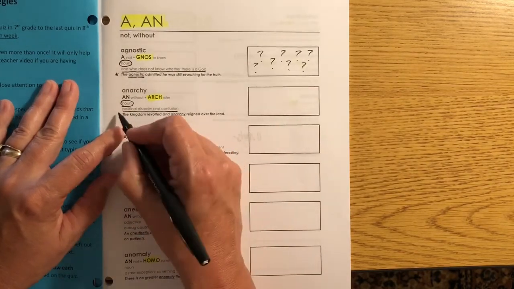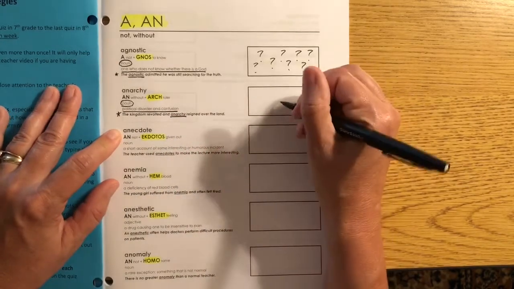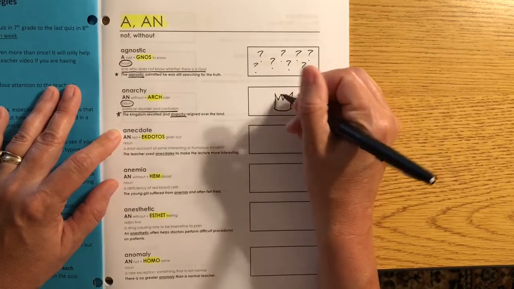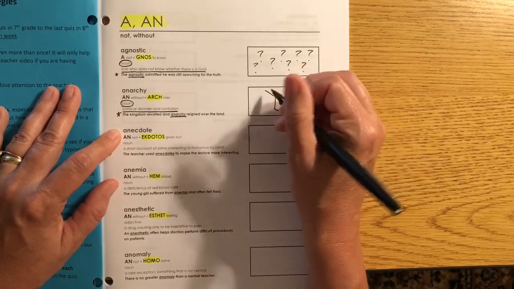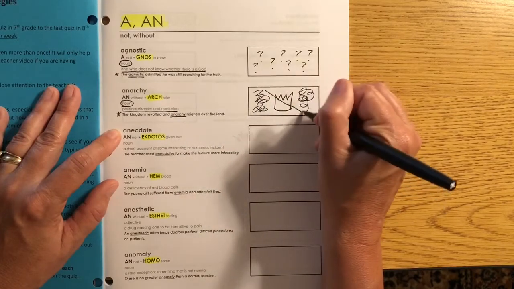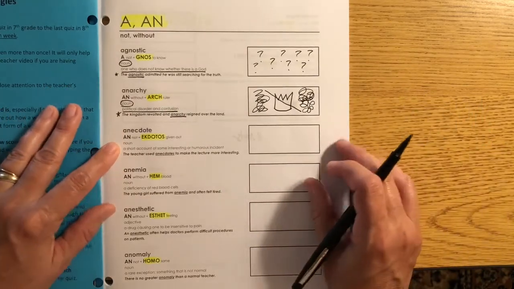The kingdom revolted and anarchy reigned over the land. Now I'm going to draw a crown, and I'm going to put an X or a slash through it, and then anarchy reigns. Okay, I'm such an artist. Your pictures can be more beautiful, or they can be as simple as this.